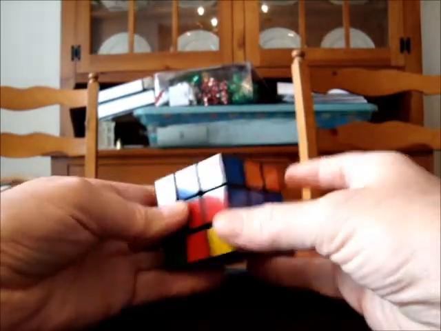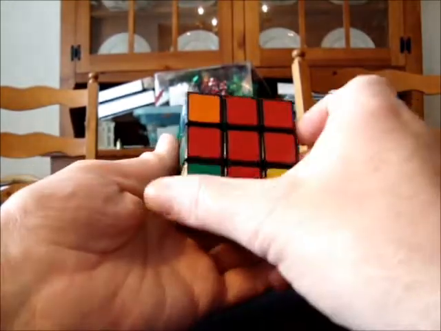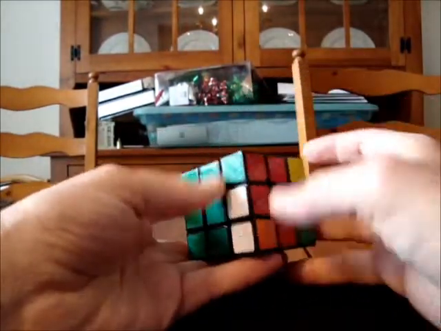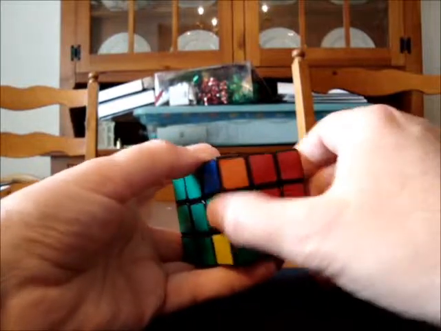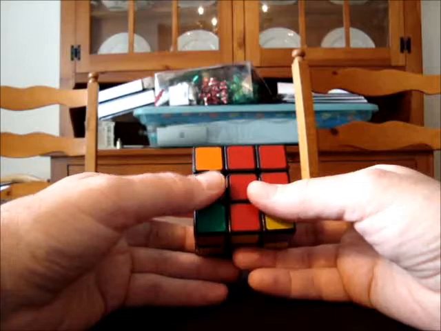This first piece would be solved, right? Red, white, and blue. What about the second piece? How does that rotate? Like this. Yes, that piece would be solved also. And what about this third corner? Would that be solved? Well, let's see.